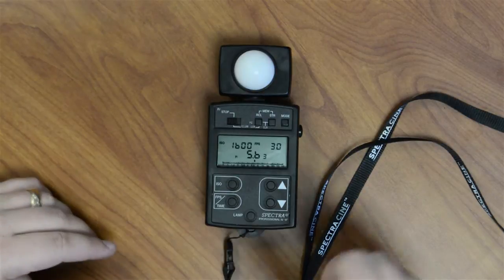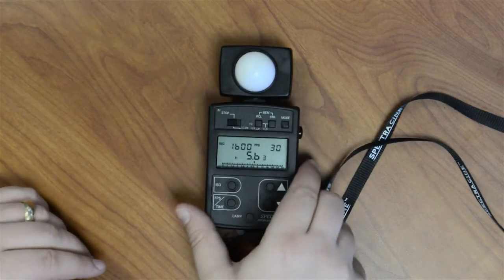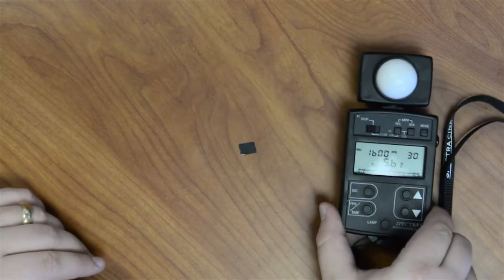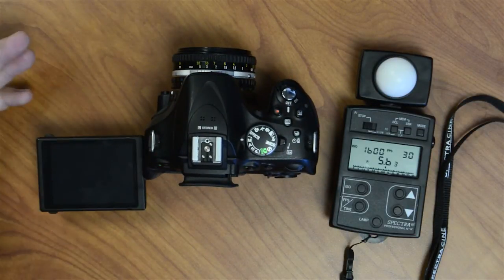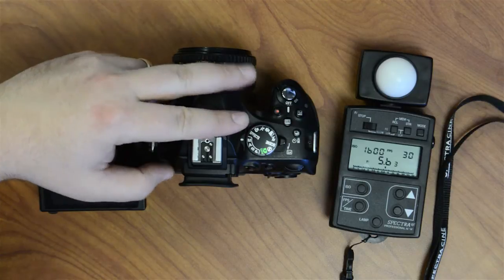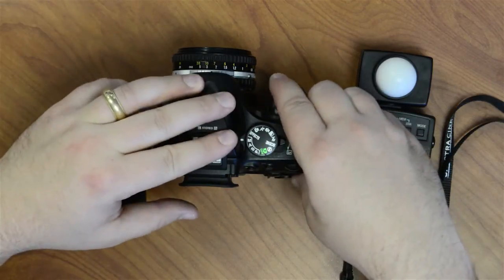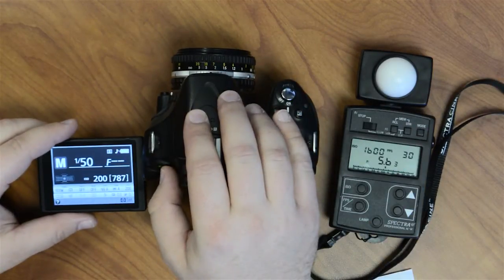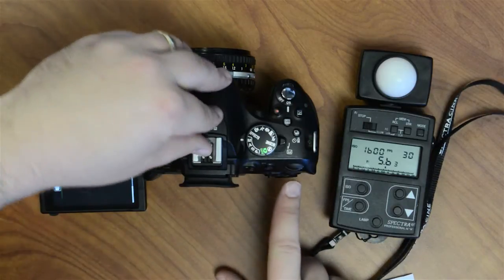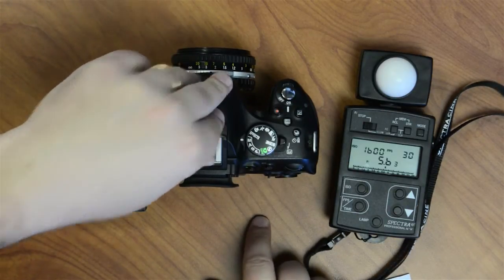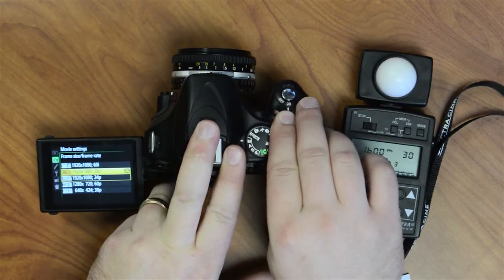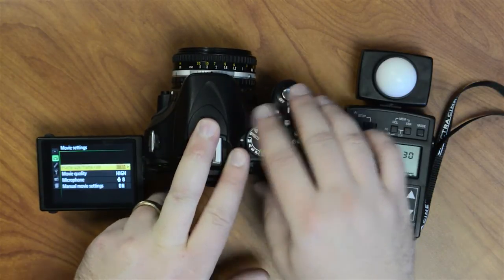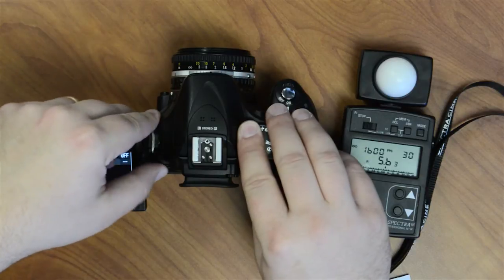Let's put it to practice for just a second. I'm going to slide this light meter over to the side and test that out. So here's a DSLR. This is a Nikon D5200. I'm going to turn it on and go into the menus, and I'm going to make sure right here that we're shooting at 30 frames per second. Click OK and come back out.